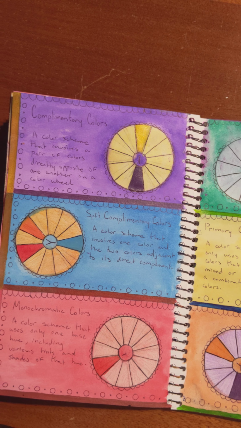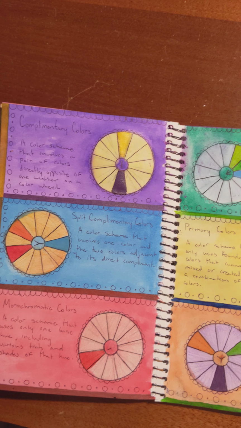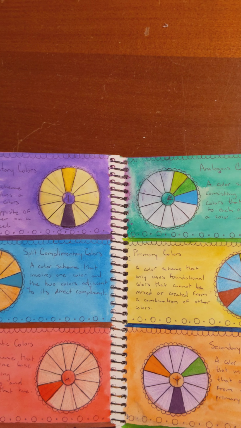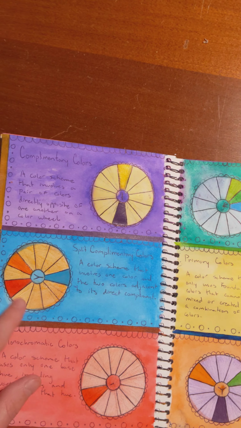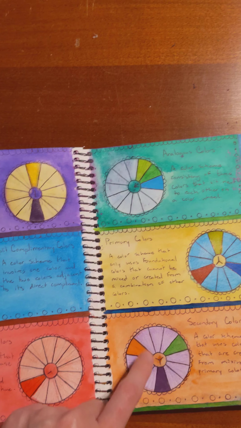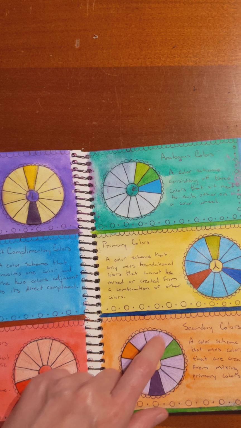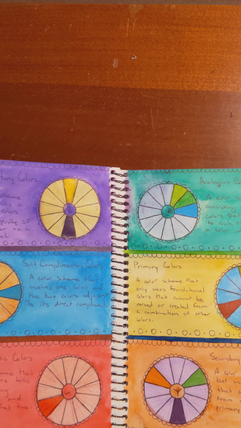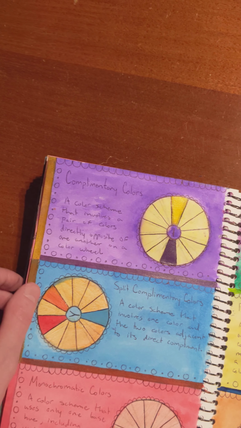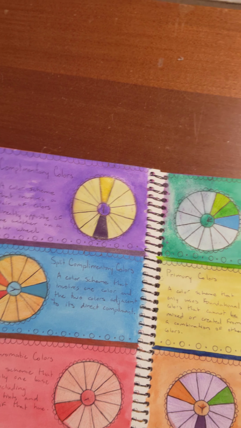Hi, so this is what I made for the colors vocabulary. For the color schemes, I thought the best way to demonstrate them all would be through color wheels. So I have each respective color wheel with the background color of the color scheme corresponding to what kind of color scheme it is. And then I also added borders that match each color scheme as well.